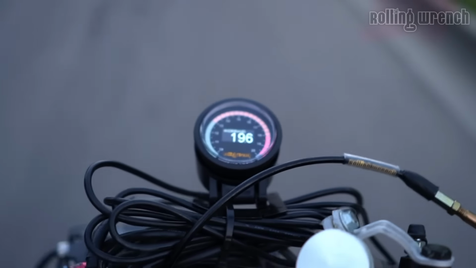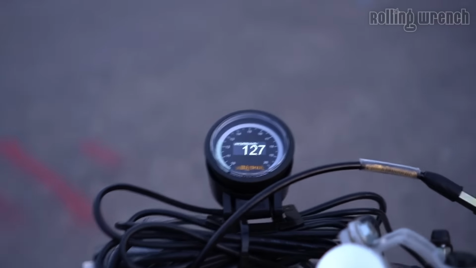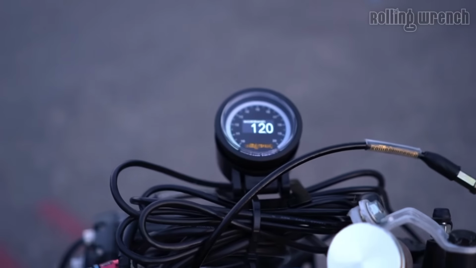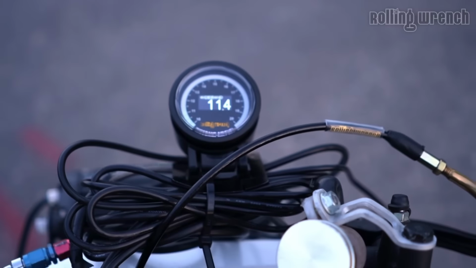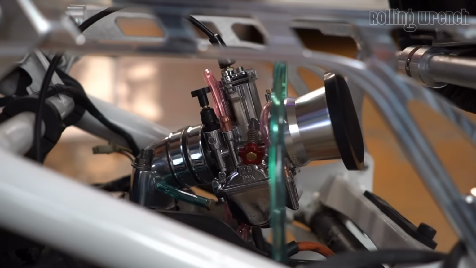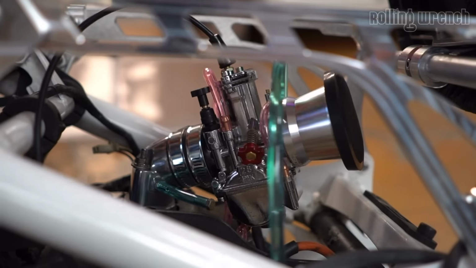So we need to go a little bit less on the pilot, a little bit less on the needle, and a little bit less on the main. You only want to do these one at a time, but since I know what I'm doing, I'm going to do all of these at once and revisit. So I need to loosen the boot so that I can pop this carburetor off.